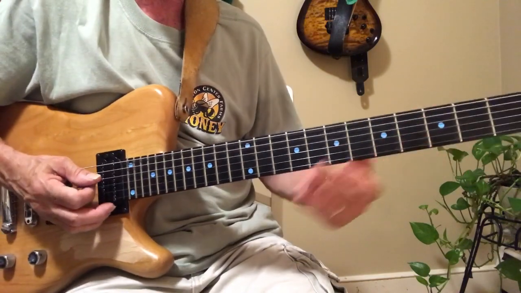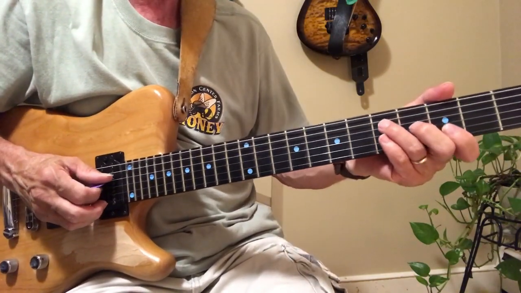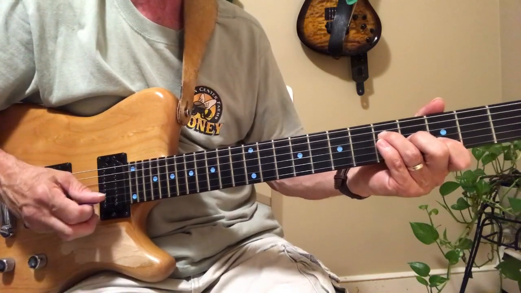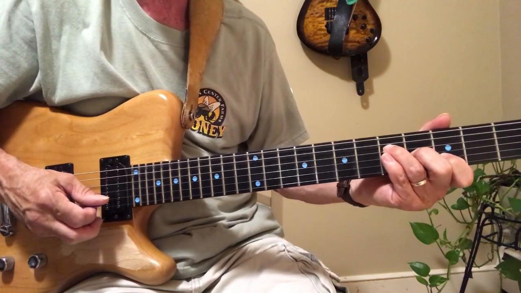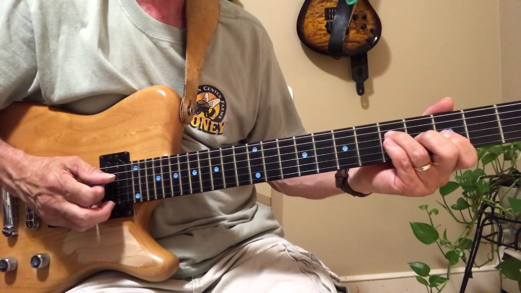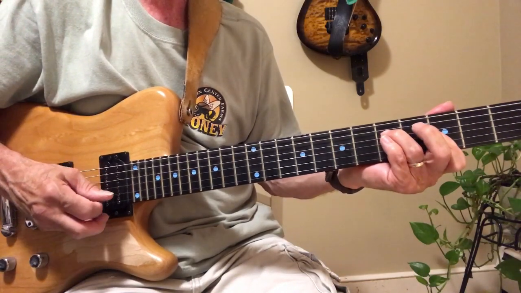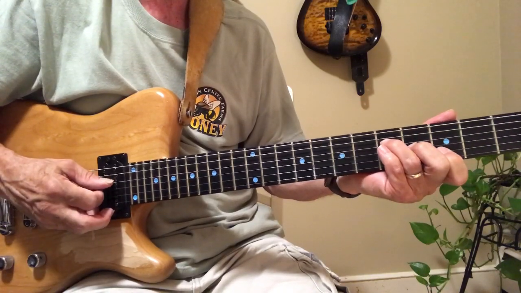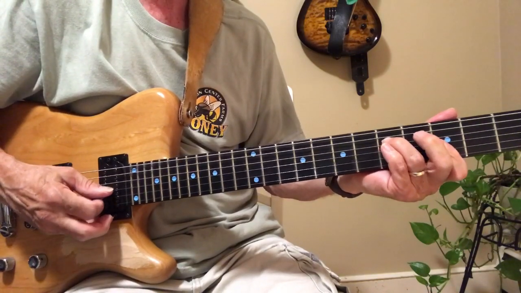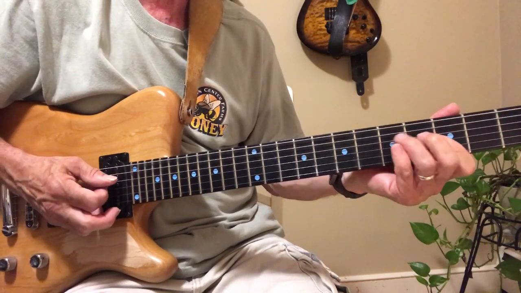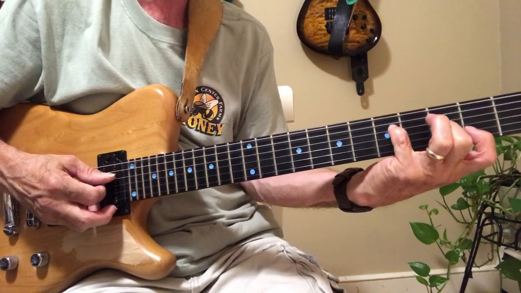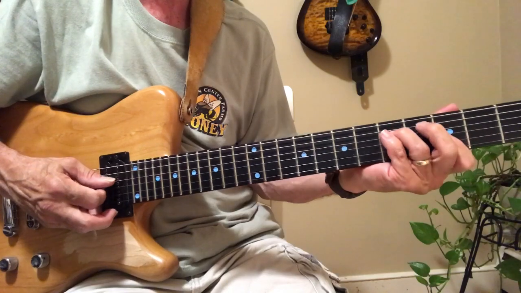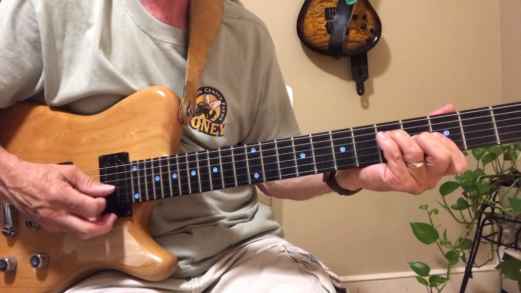Let me just jump over to the key of G here for a moment and show you what I'm talking about. If you take the G triad, which is G, B, and D, that's the 1, 3, 5 of G, and you lower the third, now you have a minor triad. I'll go back up to the major, minor. Now if you were to lower the fifth as well as the third, you'd have a diminished triad. To minor, back up to major.